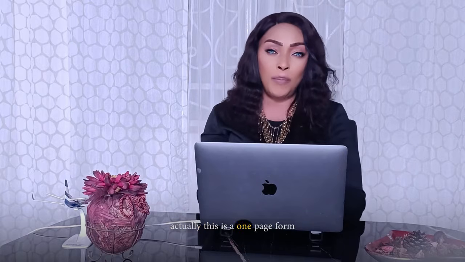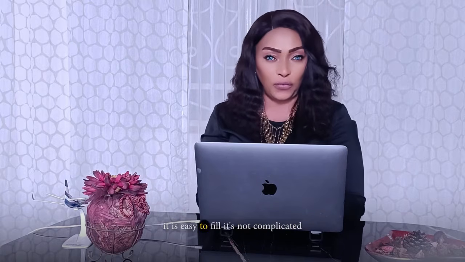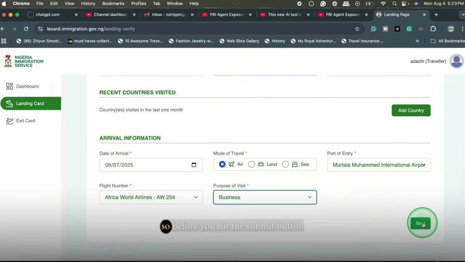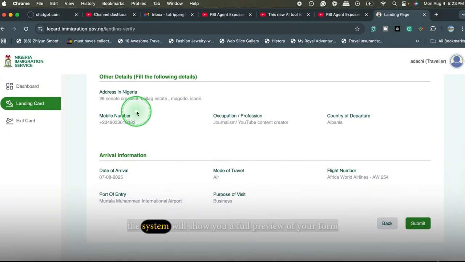Actually, this is a one-page form. It is easy to fill. It's not complicated. It's just a straightforward form. So before you hit the submit button, the system will show you a full preview of your form. So this is your form here. So take a few minutes to double check everything and then click submit.